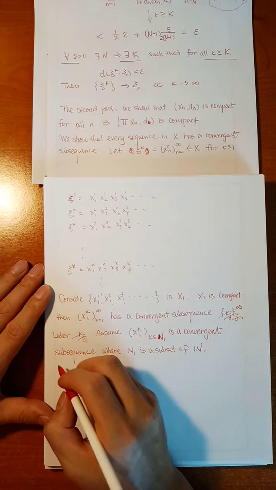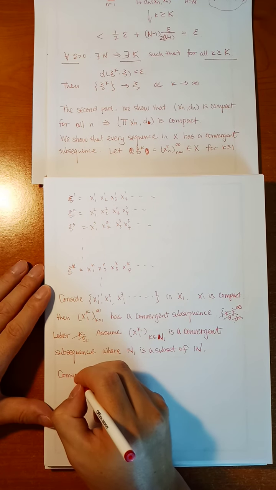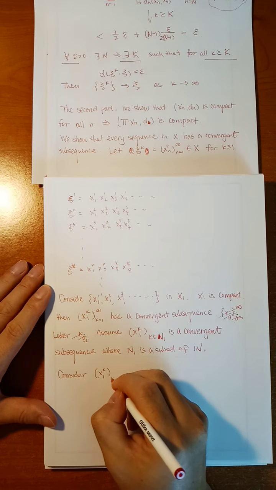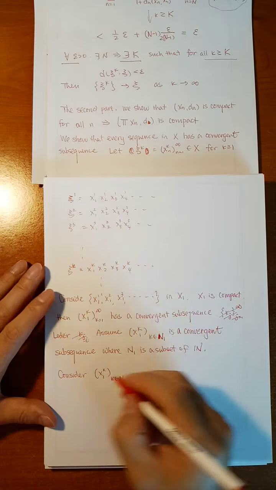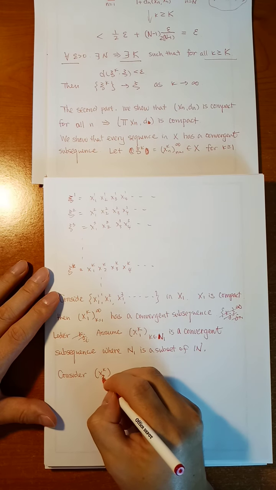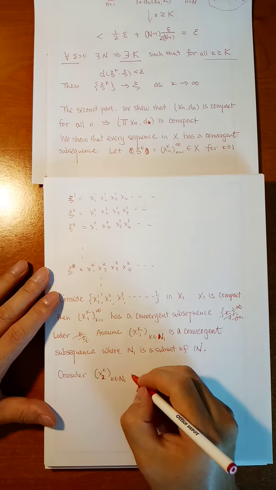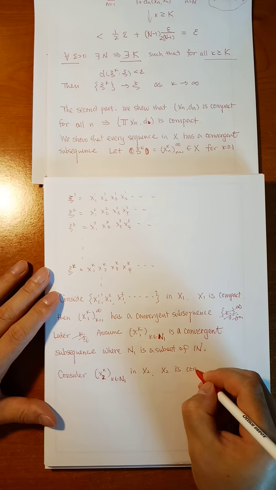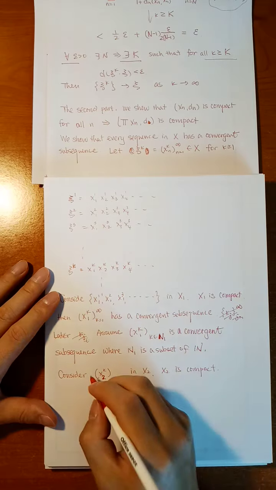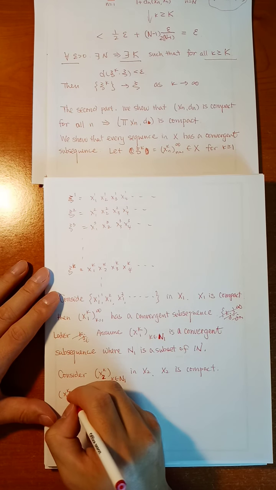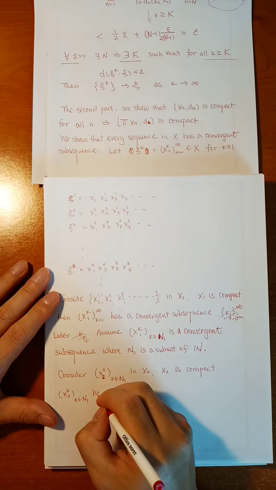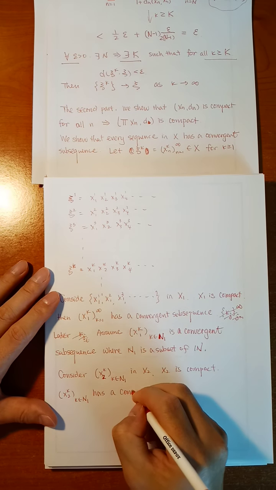And then consider x_k^2, k in N1, my bad, second column. Since X2 is compact, then this x_k^2, k in N1, has a convergent subsequence.